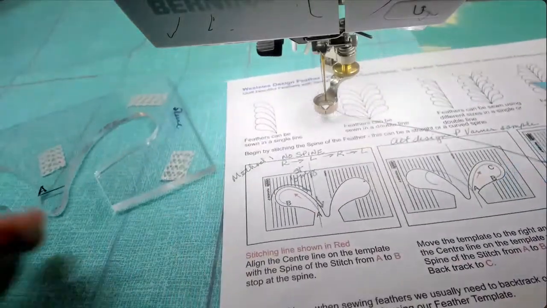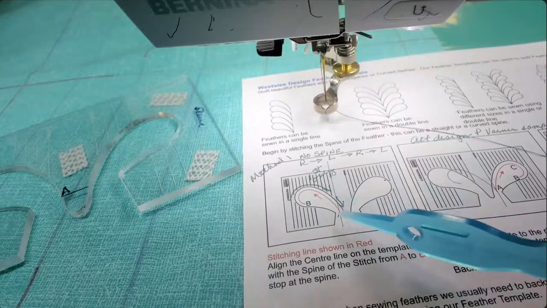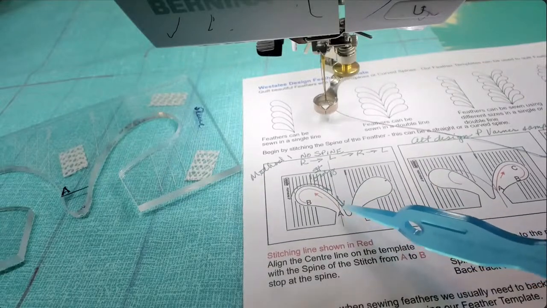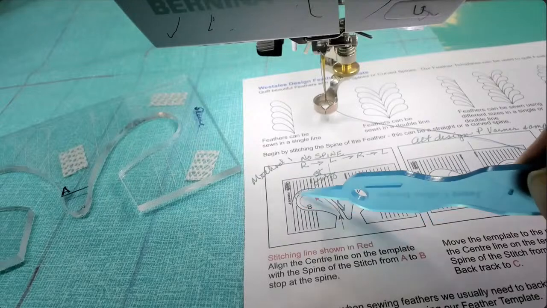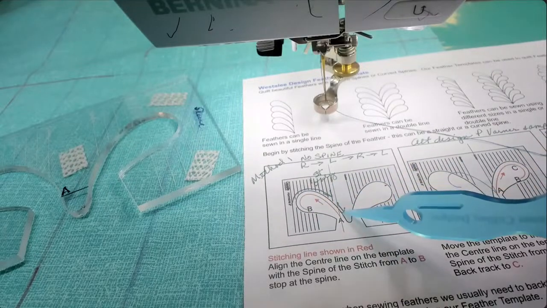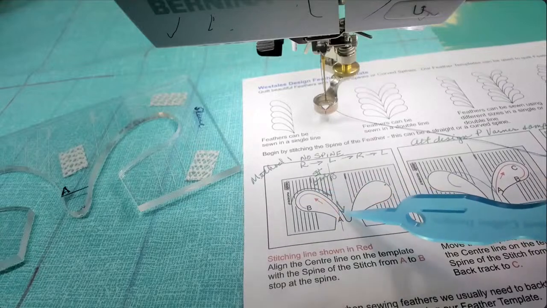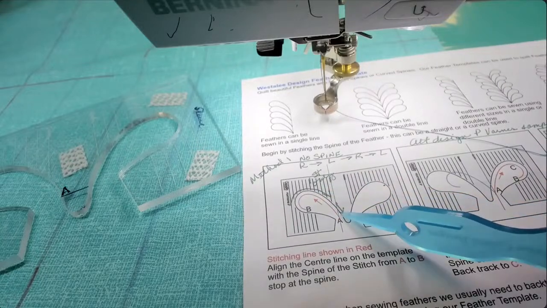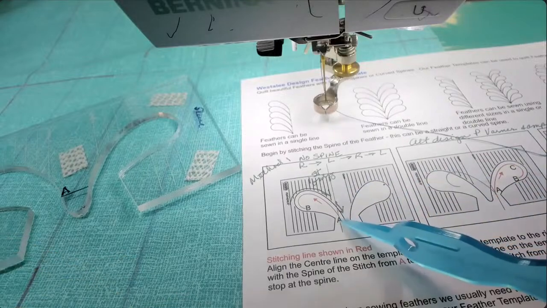That said, the first plume of the feather is almost always stitched a bit differently from the remainder of feather plumes. So I'm either going to backtrack from B to A if I want a partial plume at the base of the feather, or stitch the entire plume. Then whatever you do, repeat the same thing for the first plume on the other side of the spine.